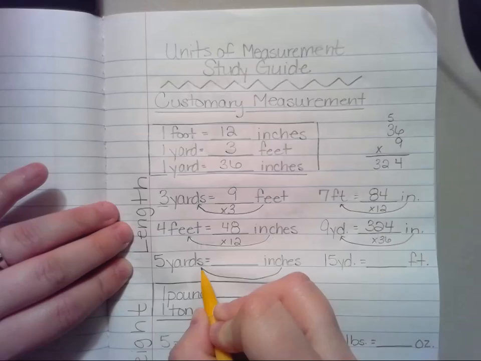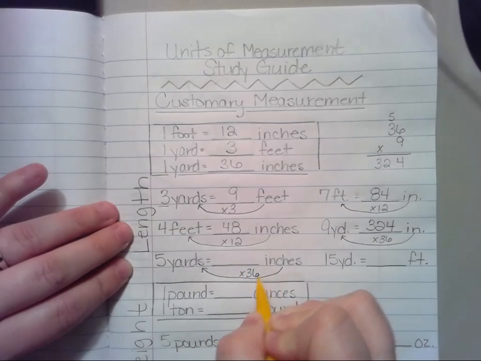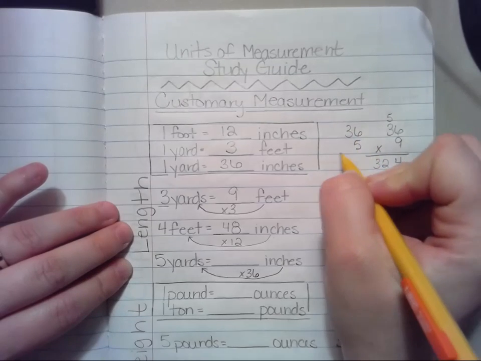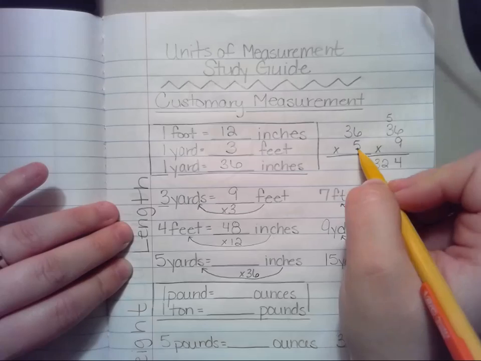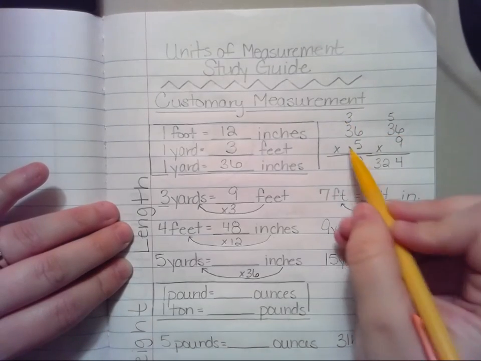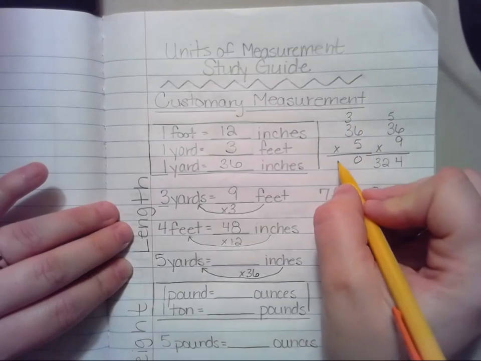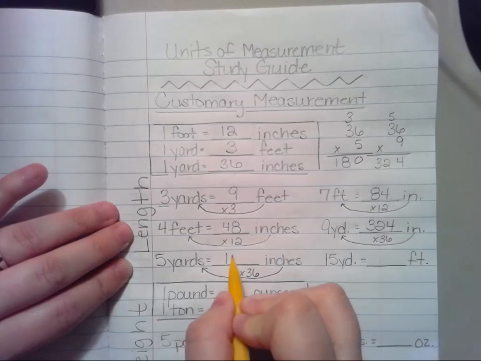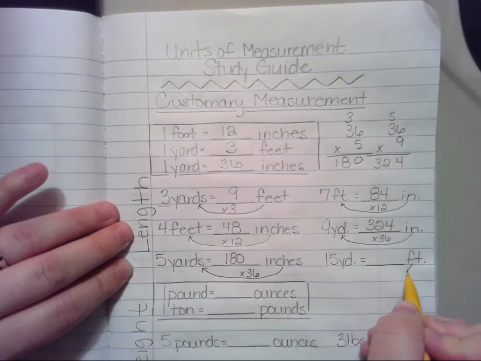How many inches in 5 yards? Well, again, there's 36 inches in 1 yard. I have 5. I don't know my 36s. 6 times 5 is 30. 3 times 5 is 15, plus 3 more is 18. So there are 180 inches in 5 yards.